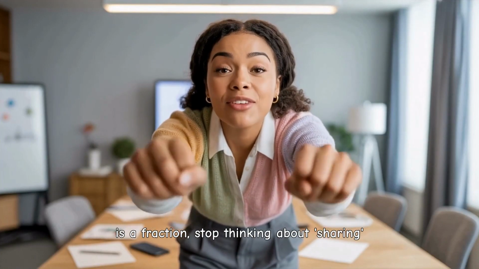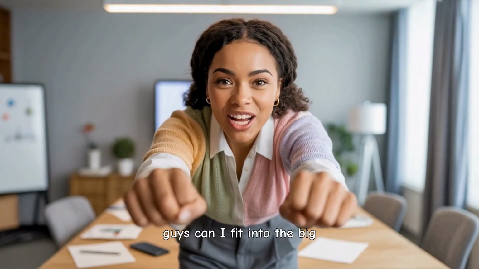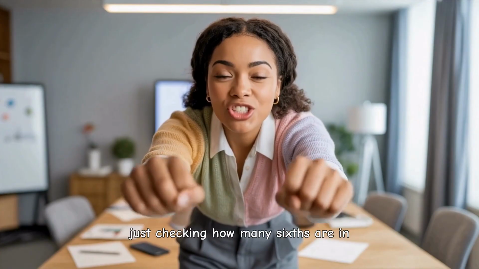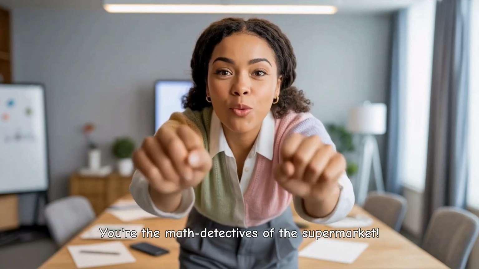When the divisor is a fraction, stop thinking about sharing and start thinking about fitting. Ask yourself, how many of these little guys can I fit into the big guy? If you're dividing by 1/6, you're just checking how many sixths are in your number. It turns a scary division problem into a simple search and find mission. You're the math detectives of the supermarket.